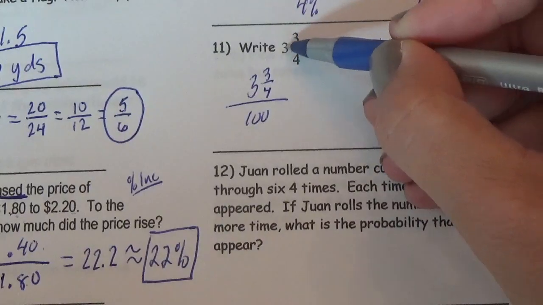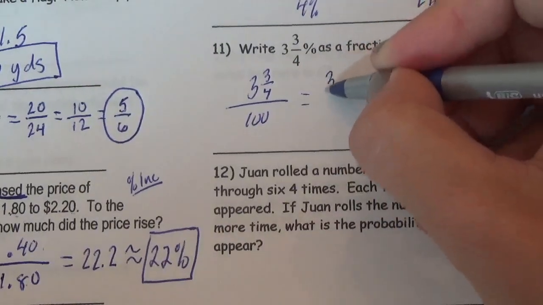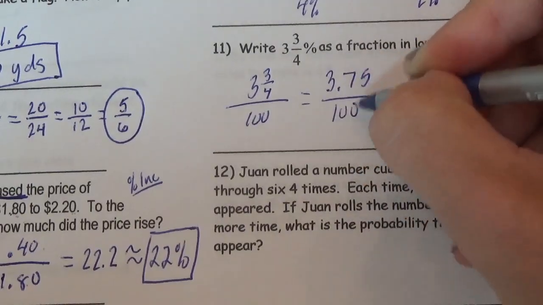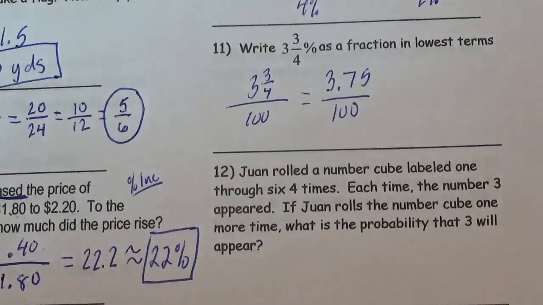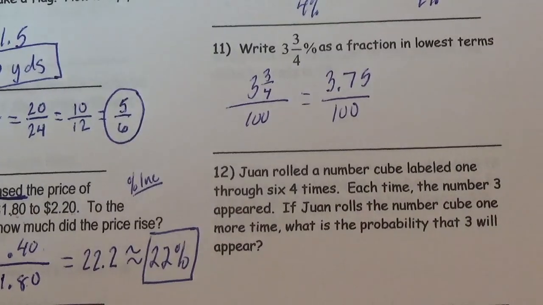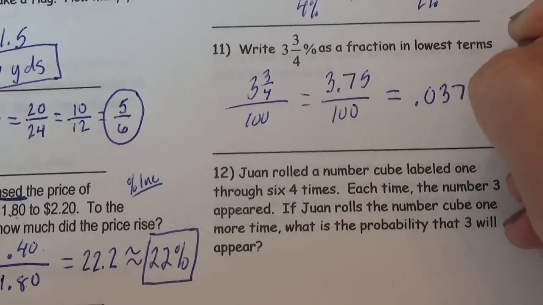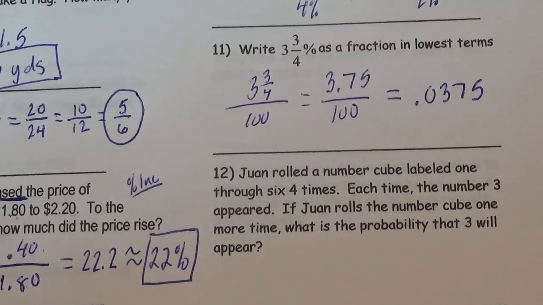Actually, in this case, this is nice. 3/4 is 0.75. So 3.75 really divided by 100. And you could type that in, or you can just think about the zeros. It's really just moving the decimal point over twice.